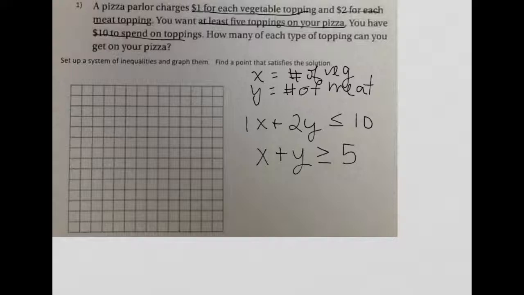All right, so let's see. What are our intercepts for x plus y is greater than or equal to 5? Well, if I cover up the x, my y is 5. If I cover up the y, my x is also 5. If I take a look at the other inequality, if I cover up the x and divide by 2, I get y to be 5. And if I cover up the y, I get my x just to be 10. So these are the points I'm going to be plotting.